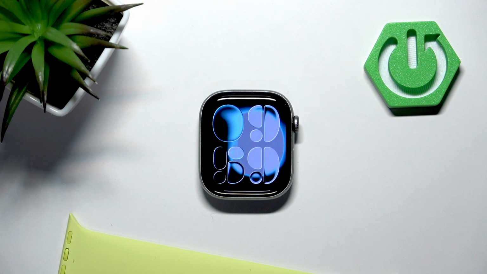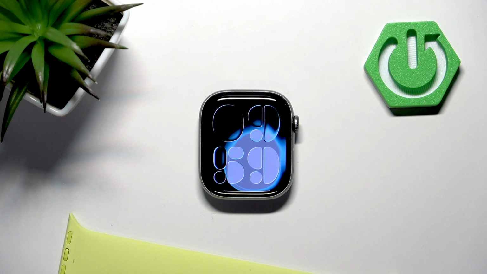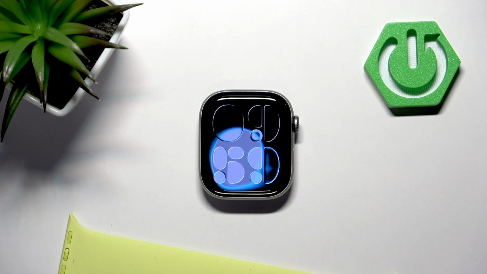Welcome. In front of me I have Apple Watch Series 11 and I'm gonna show you how to edit the list of widgets on this watch.